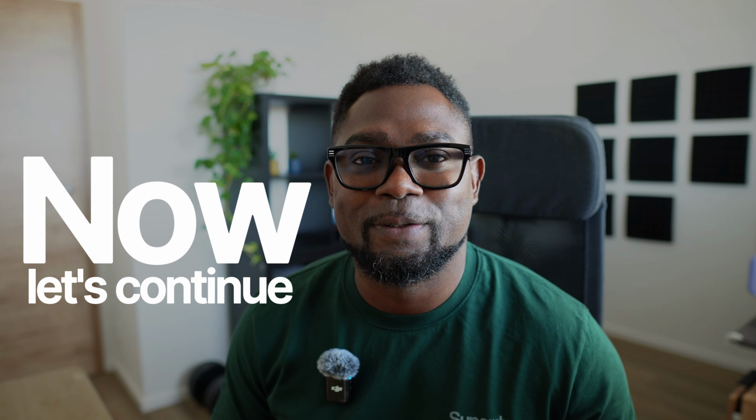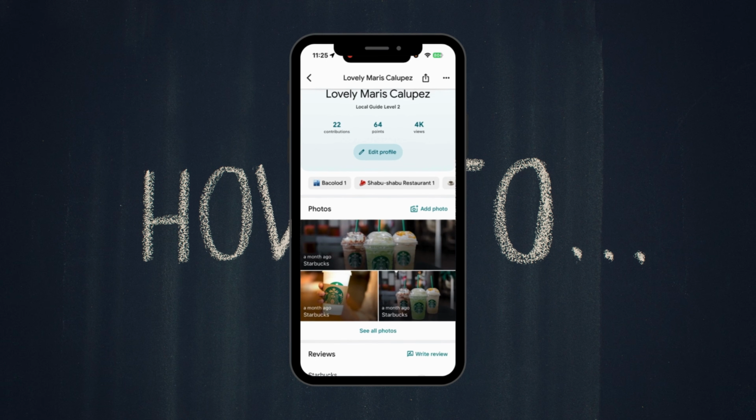Now let's continue. You can also open your Google Maps profile directly and check your local guide activity, including your local guide level and points.